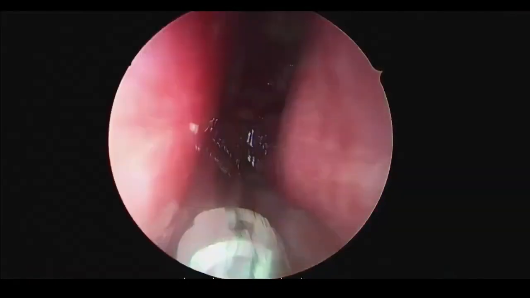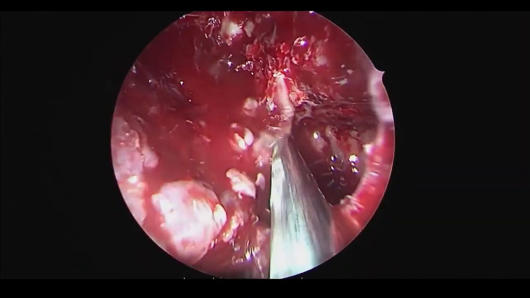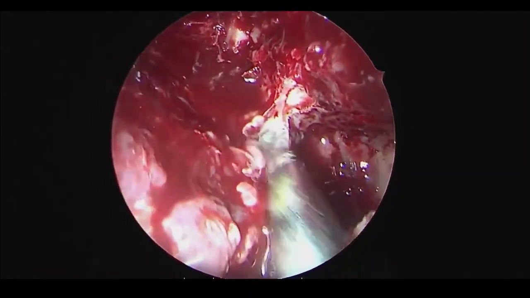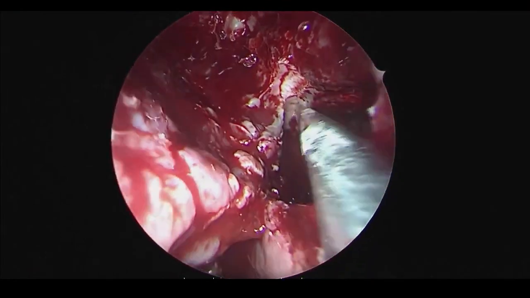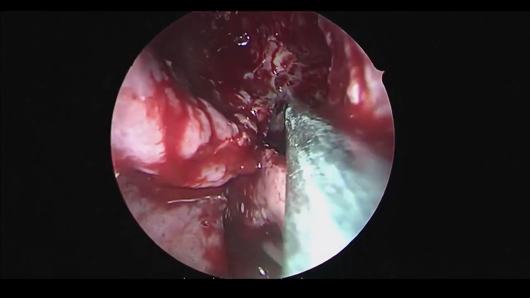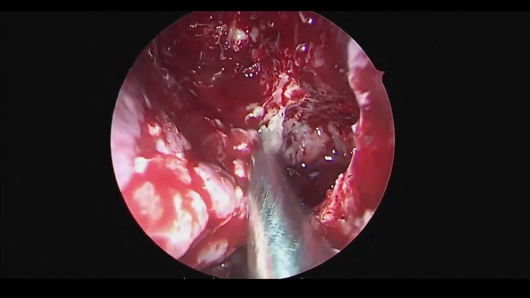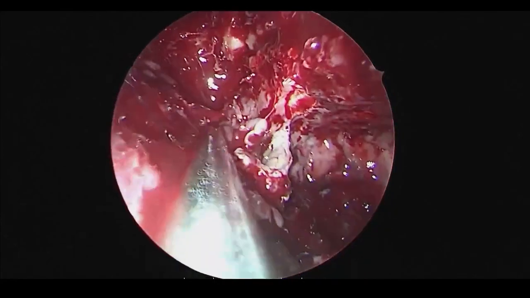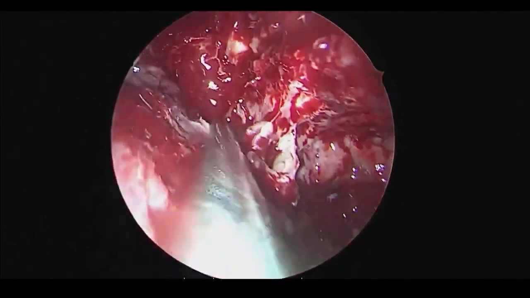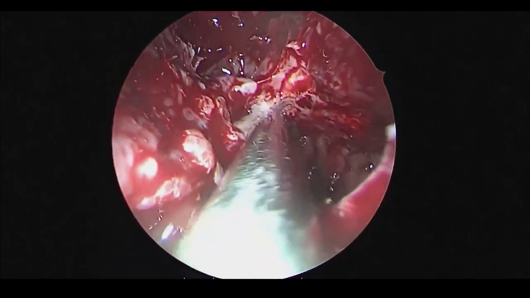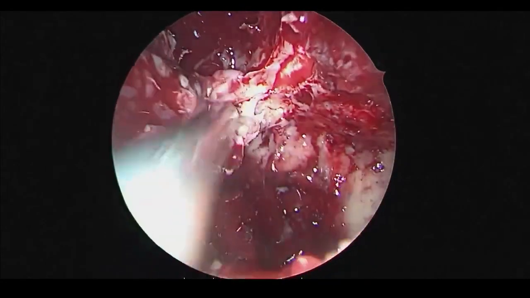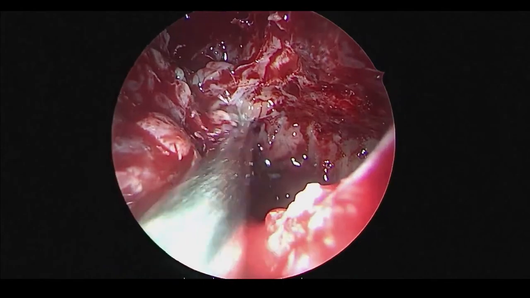This is the medial orbital angle. Can you see the level of the orbit now better?